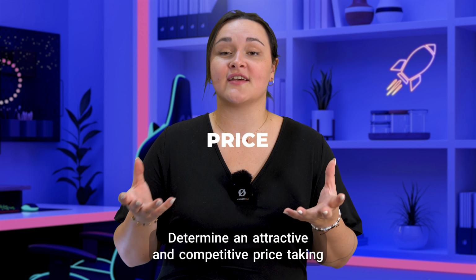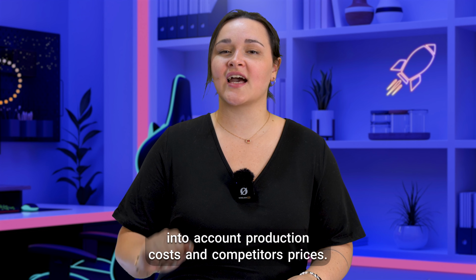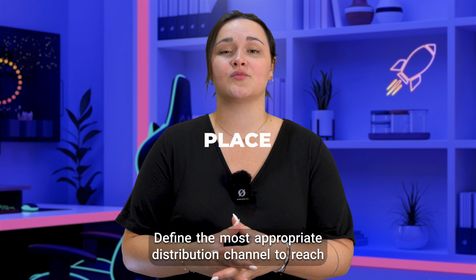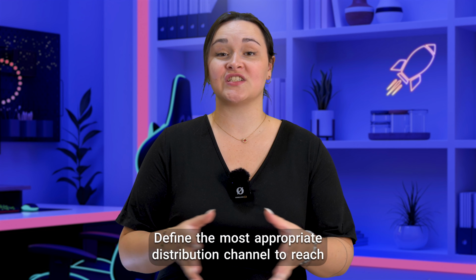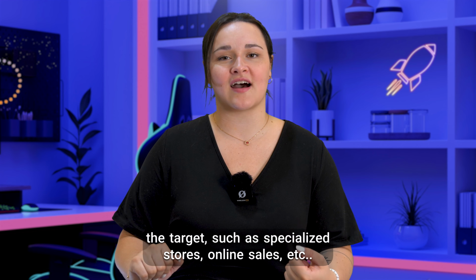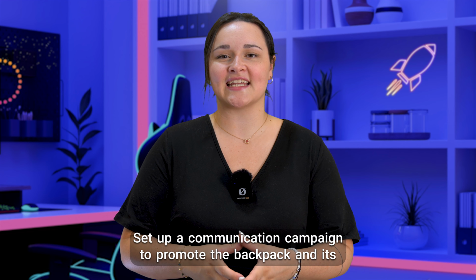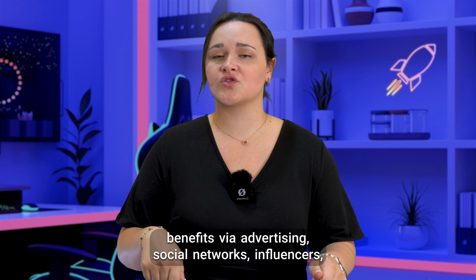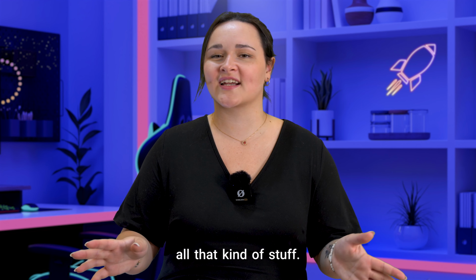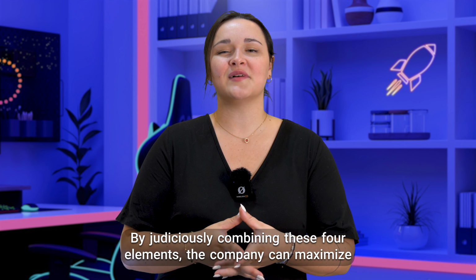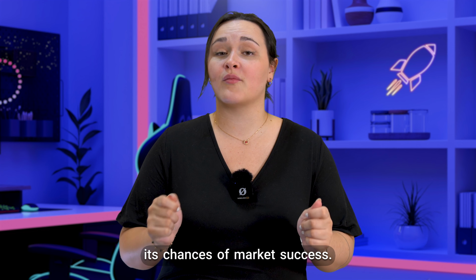Determine an attractive and competitive price, taking into account production costs and competitors' prices. Define the most appropriate distribution channel to reach the targets, such as specialist stores, online sales, etc. Set up a communication campaign to promote the backpack and its benefits via advertising, social networks, influencers, all that kind of stuff. By judiciously combining these 4 elements, the company can maximize its chances of market success.